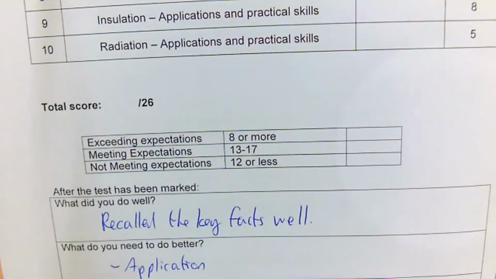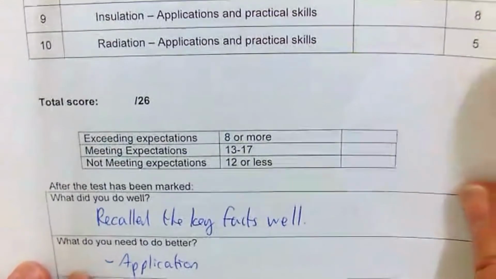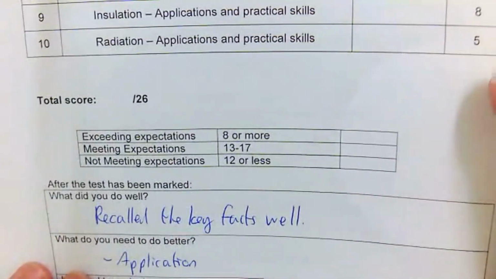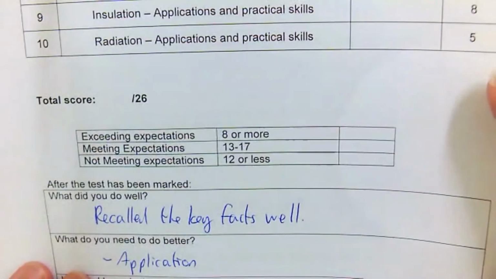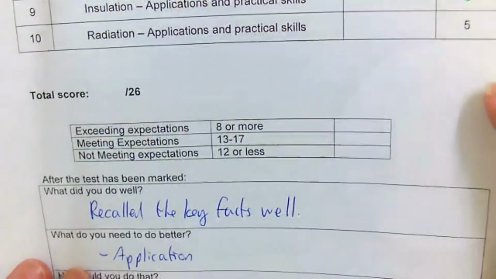Now what you need to do with that test, obviously I've given you your feedback, you know how well you did. Some of you are red, some of you are amber, some of you are green. Red means you're not meeting expectations, amber means you're just about meeting it, green means you're meeting it or exceeding it. I think we do need, before our end of year test, which will come up in June, to spend some time recapping this.